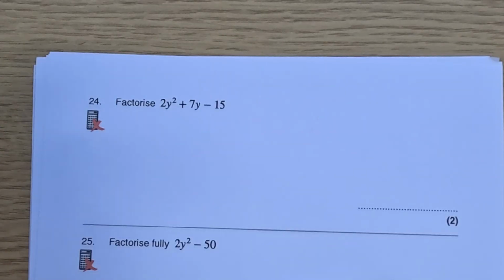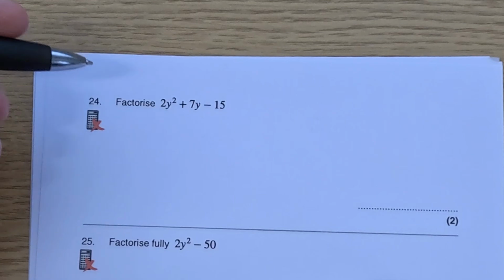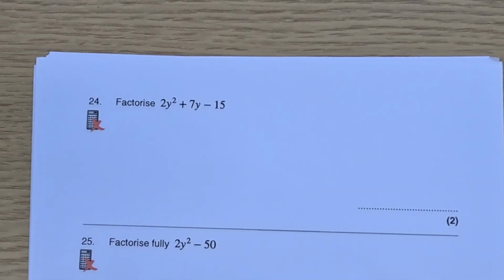Now I'm going to approach these questions in two different ways. I'm going to be using inspection, so that's the approach that we've been using so far, and that's typically the approach that I personally would use whenever I was factorising quadratics such as this. But I'm also going to show you the split the middle technique as well, because that's quite popular as well. So I'll do these questions using both techniques. Okay, so first of all, I'm going to start off by using inspection.